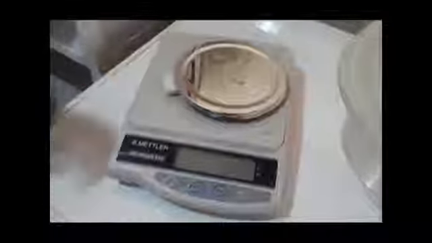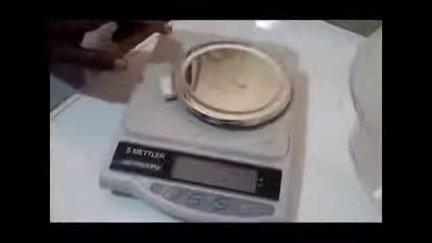Okay, my name is Moses Abaji. Number 2, the electronic weighing balance, used for measuring the mass of solids. 3. The triple beam balance, used for measuring solids with heavy mass. 4. The desiccator, used for drying samples in a dust-free environment.